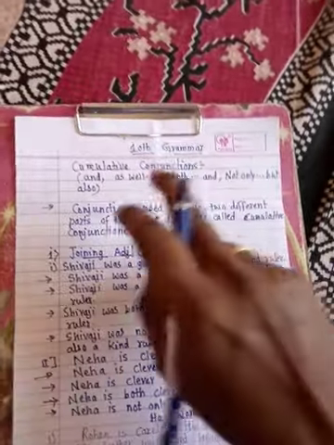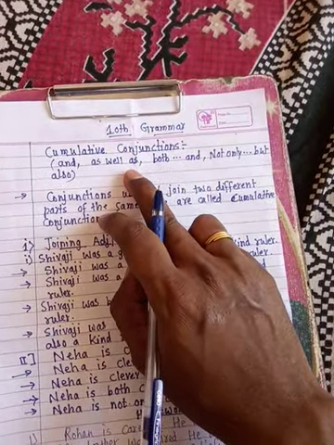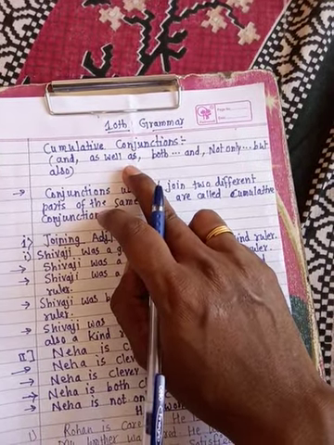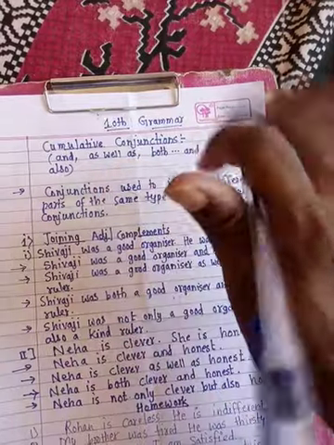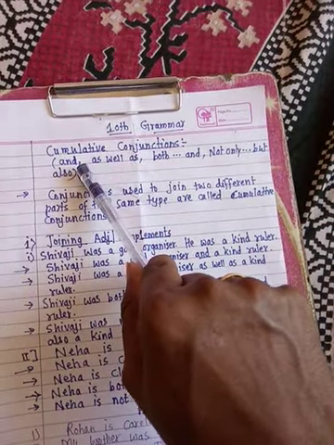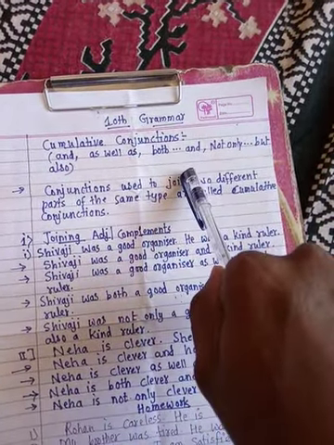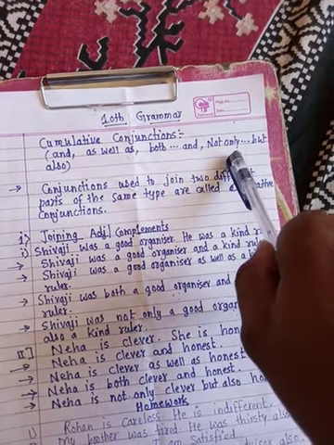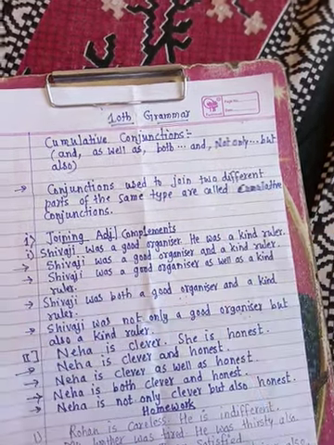Suppose you are asked to join the two sentences using as well as, then you have to make sure if and is there in the sentence, you have to remove it. If both and is there, then you have to remove it. If not only but also is there, you have to remove it.